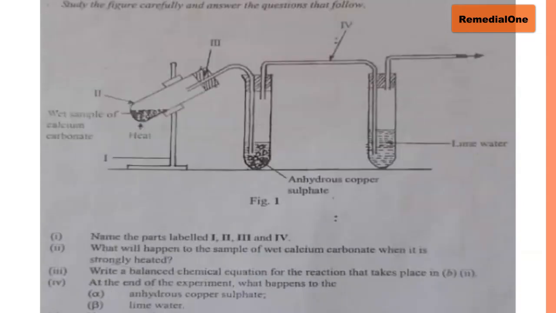And when it escapes, it will pass through the delivery tube here, and then enter this test tube containing lime water. And lime water will turn milky whenever it comes into contact with carbon dioxide. So at the end of the day, because we are producing carbon dioxide, it will turn the lime water milky. So that is what will happen to the lime water at the end of the experiment.